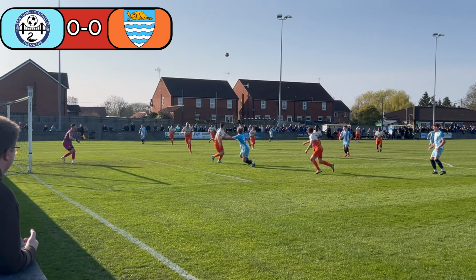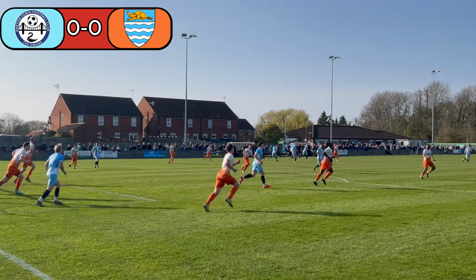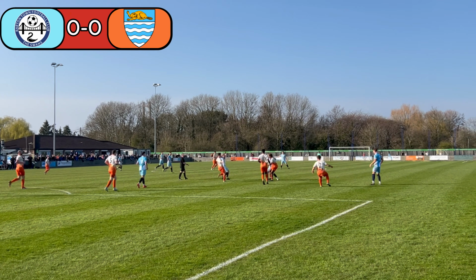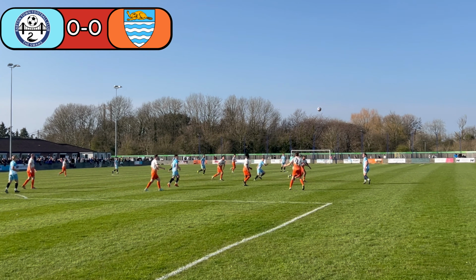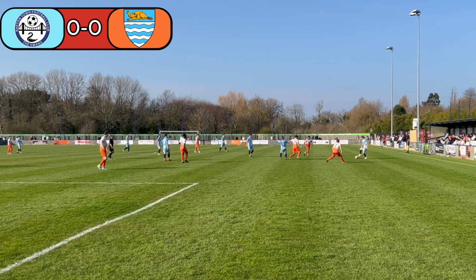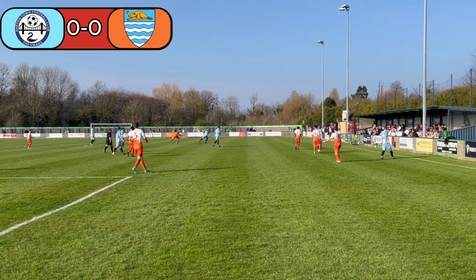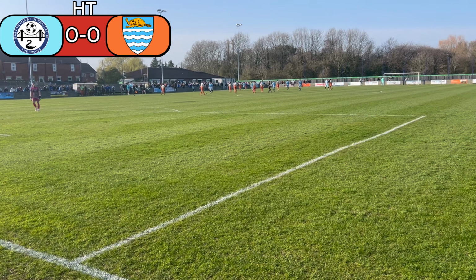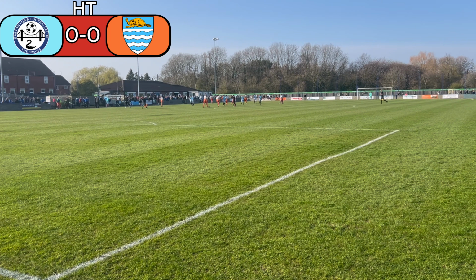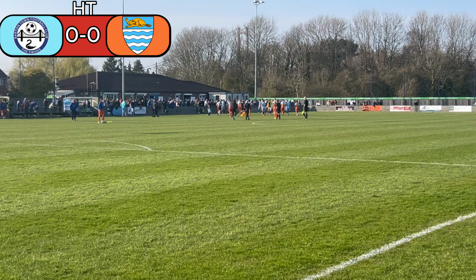In it goes, headed on, oh, and nearly in, but the keeper pulling off an interesting save there to keep it out. It hit the post and then hit the keeper after that, and it stayed out there, so it's not 1-0 to Barton, it is 0-0 still. Down at the Barton Town Stadium, it's Barton Town nil, Beverley Town nil. So there we go, it's half time here.